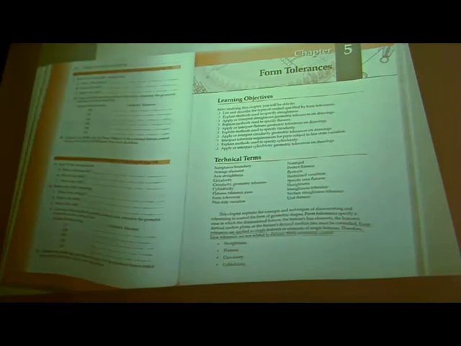Now, we will use form tolerances on a datum from time to time, but it's not related to a datum. Okay, so it doesn't depend on a datum, but a datum can use a surface that has a control on it.